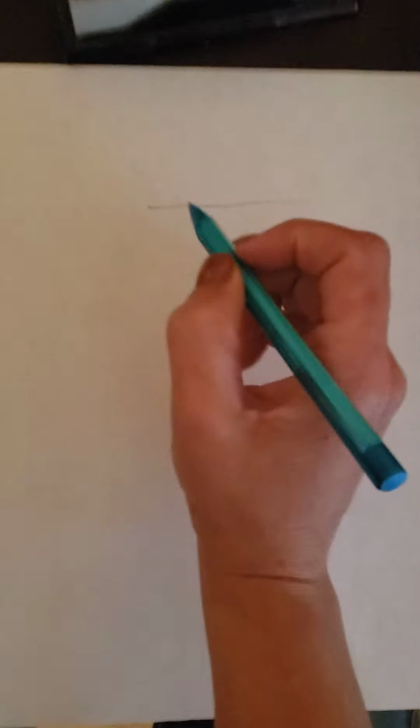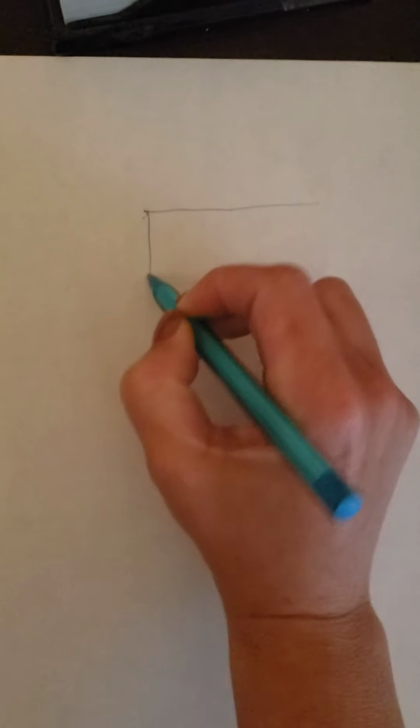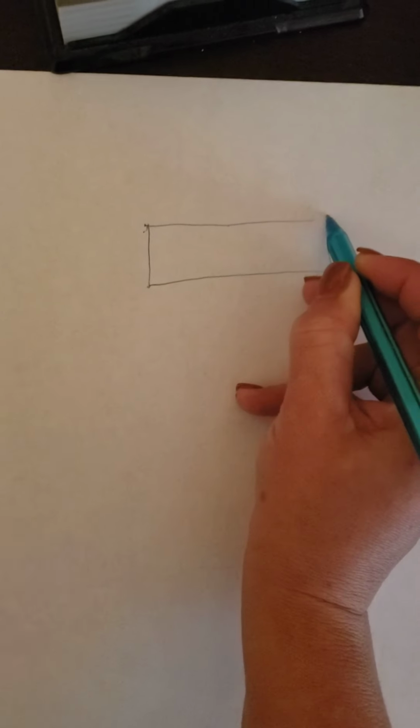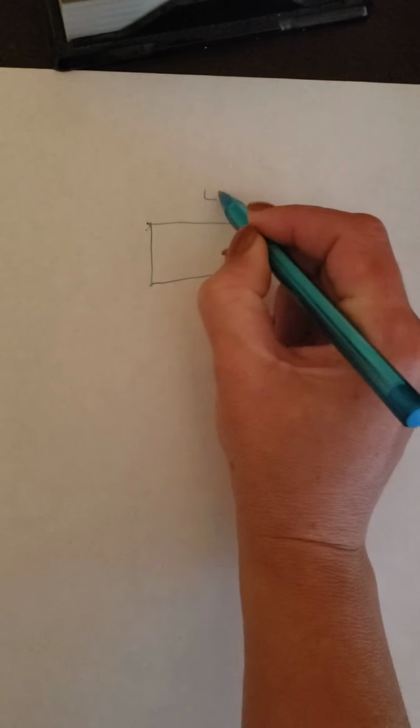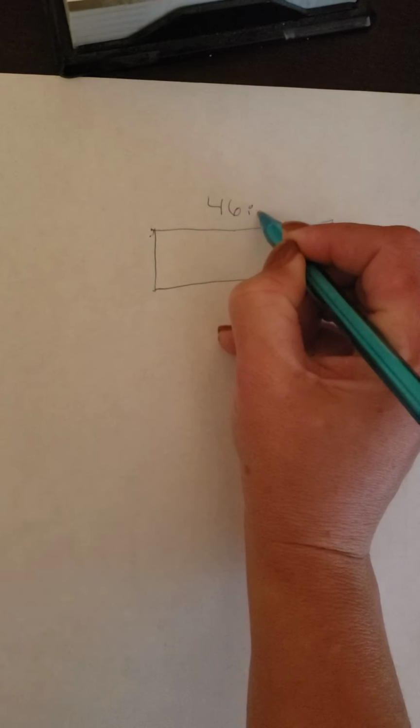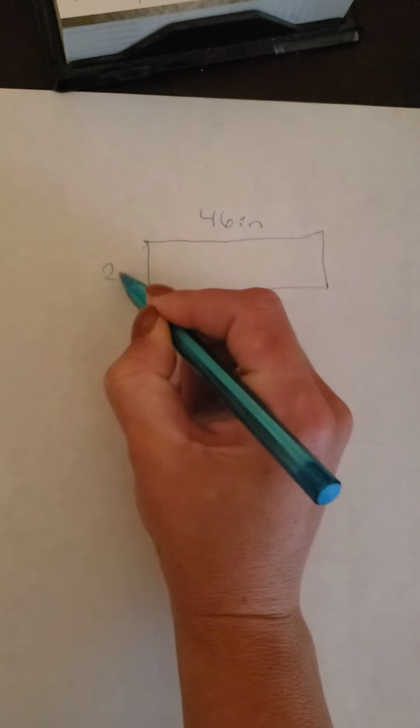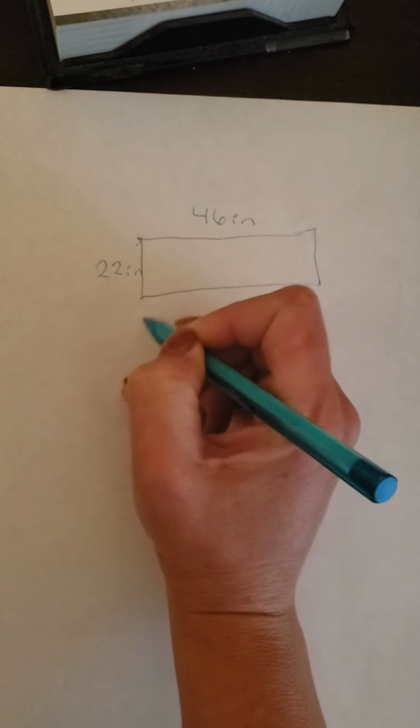So we're going to take our paper and draw a model. We said the top was 46 inches and the side was 22 inches.